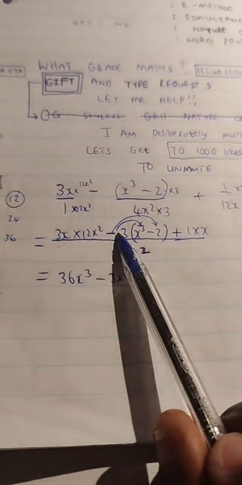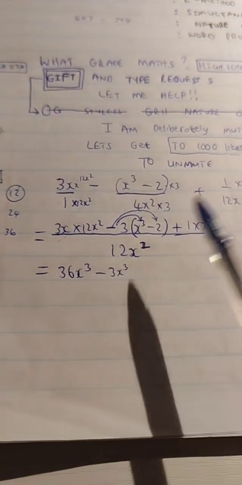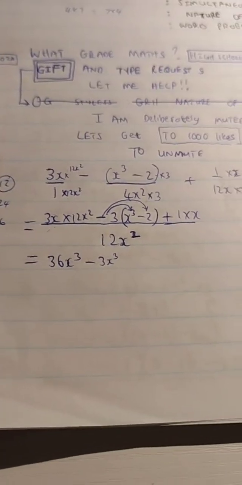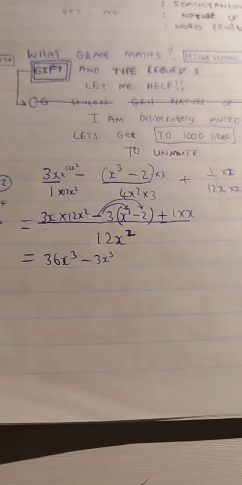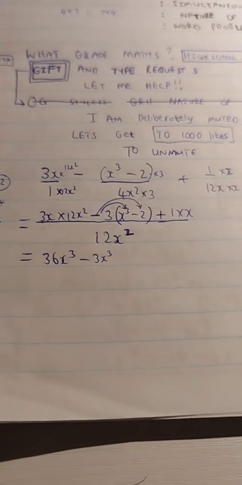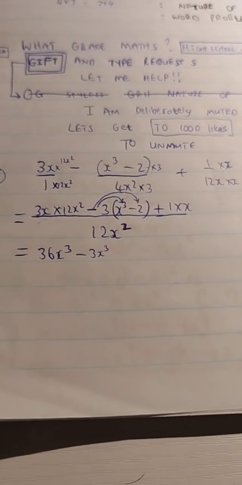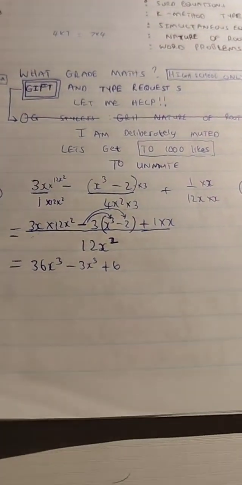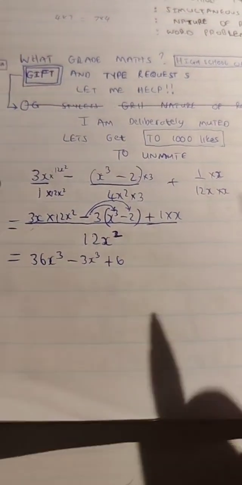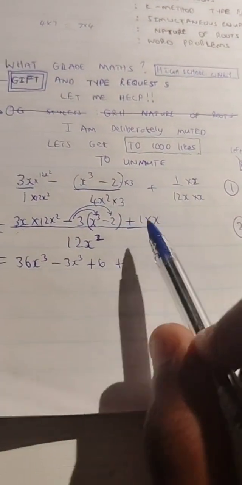Then what's negative 3 times negative 2? Very good, positive 6. Then you have the plus sign. What's 1 times x?